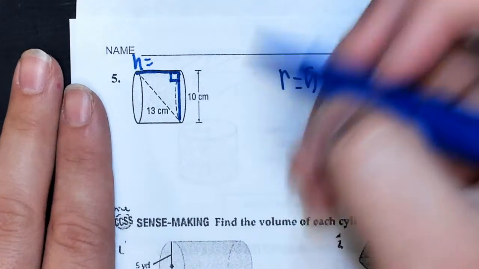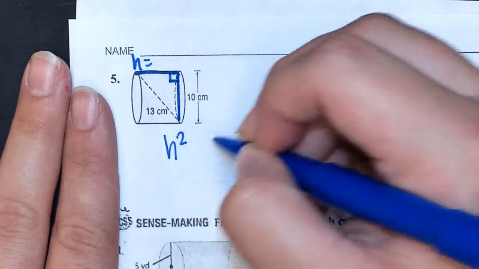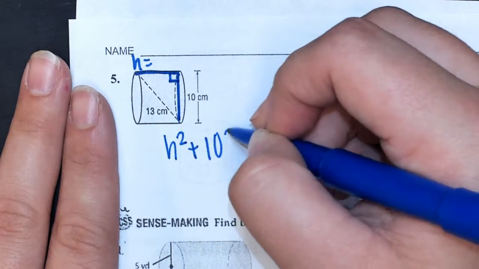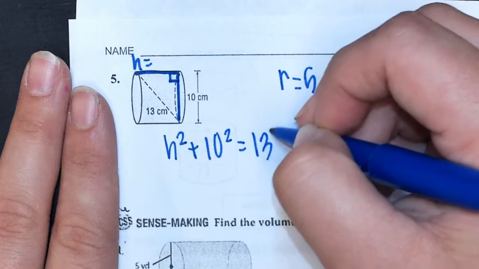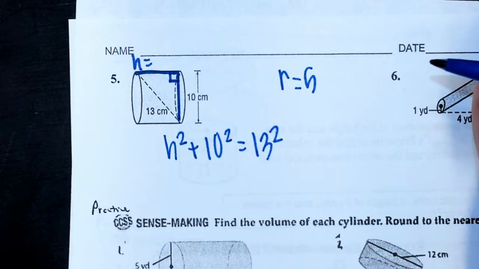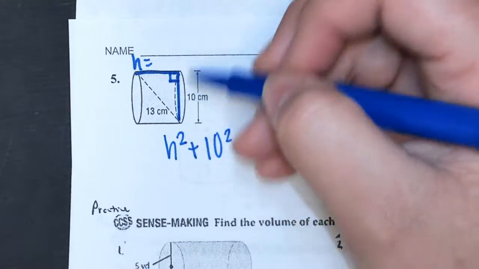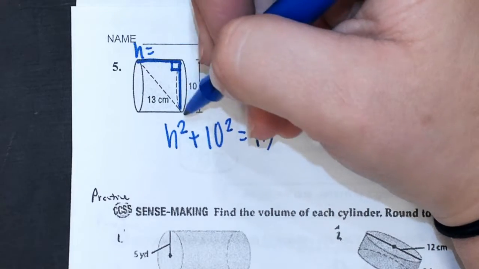the Pythagorean theorem. I know c, so I'm going to find height squared plus 10 squared is equal to 13 squared. That's how you have to find your height. You have to make your own triangle. Because we knew the diameter, we know from here to here is 13.